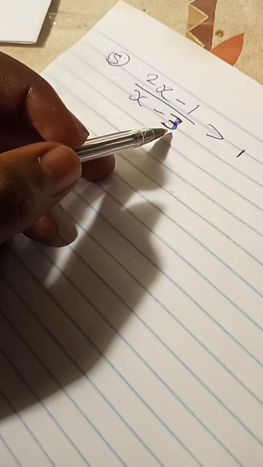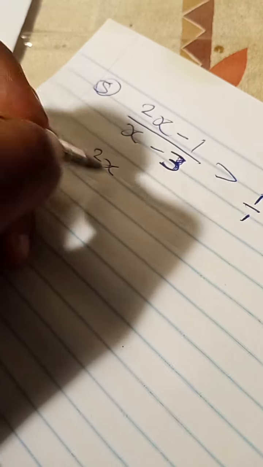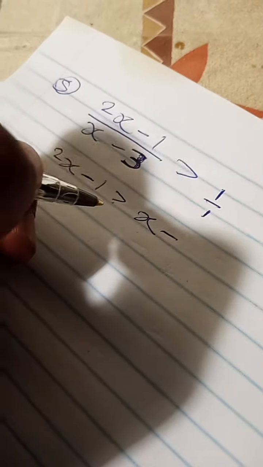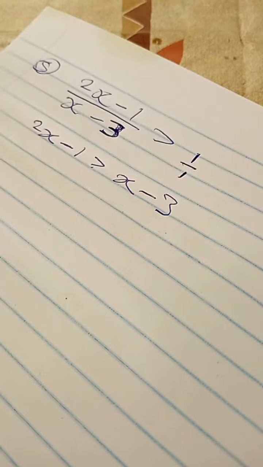So we have 2x minus 1 all over x minus 3, that is greater than 1. So you all know that this is all over 1. So let us cross multiply this. We are getting rid of a fraction, so 2x minus 1 times 1 is going to give us 2x minus 1, that is greater than x minus 3 times 1, which is going to give us x minus 3. Any number multiplied by 1 is going to give you the same number.